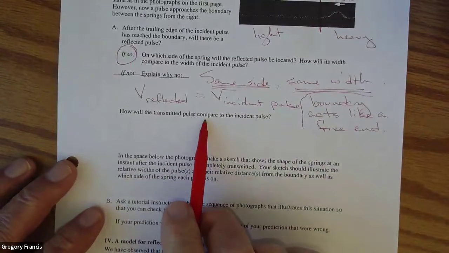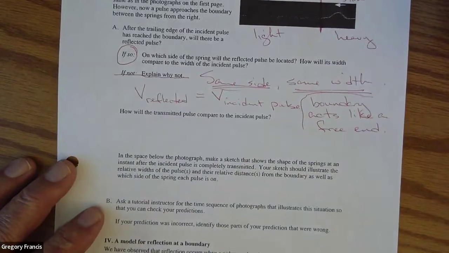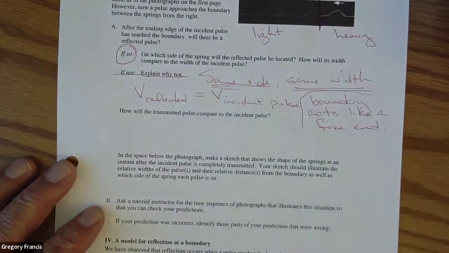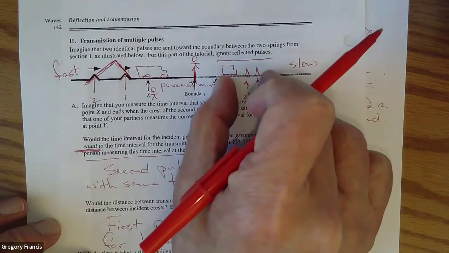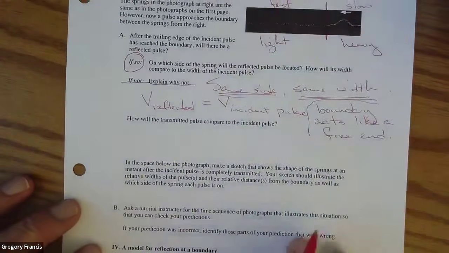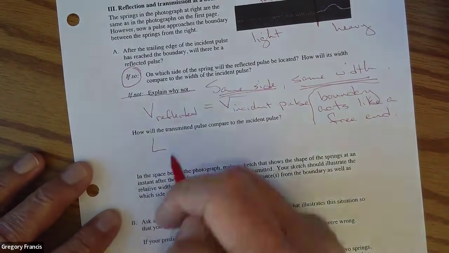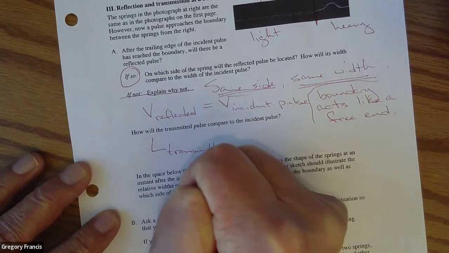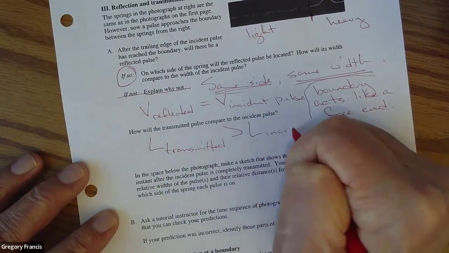How will the transmitted pulse compare to the incident pulse? Well, I know that if going from fast to slow makes the pulse get narrower, then going from slow to fast will make it wider. So in this case, the transmitted width will be greater than the incident.